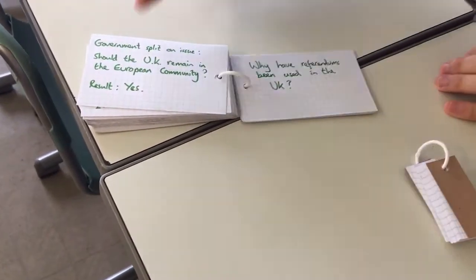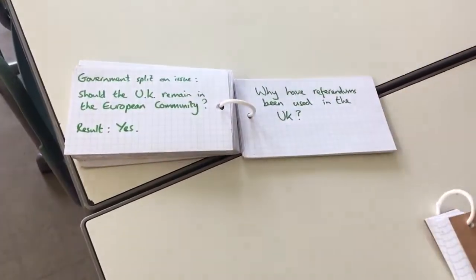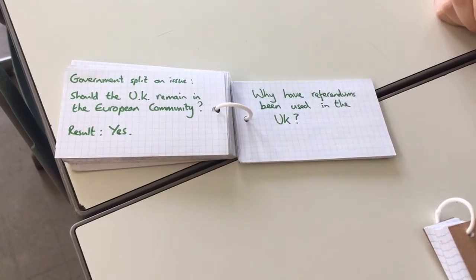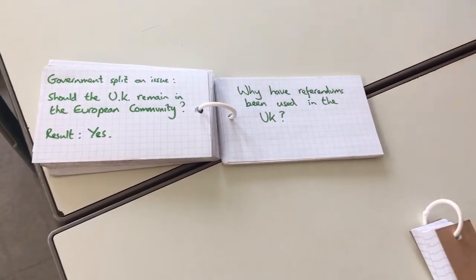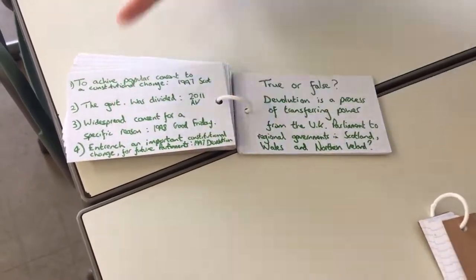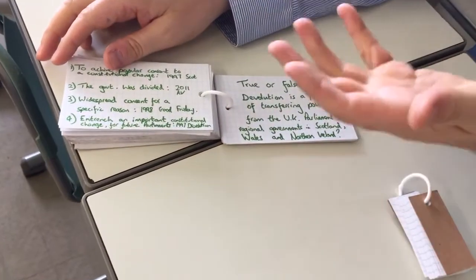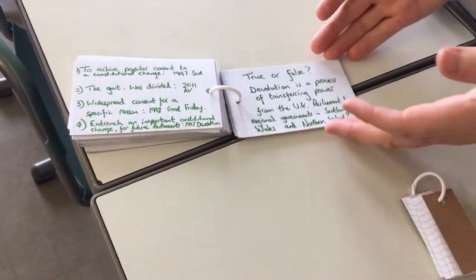And there's my result. And if I remember it like this, it will be used, hopefully, for more detailed answers as well, okay? So again, questions: why have referendums been used? Okay, here are my answers, okay? Quite a lot of detail there. And again, this is going to help prepare me for a longer type question. There are many, these are quite versatile.